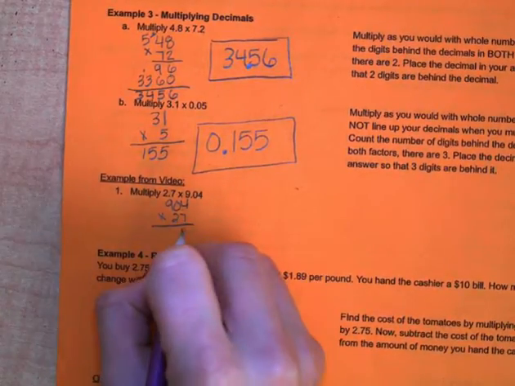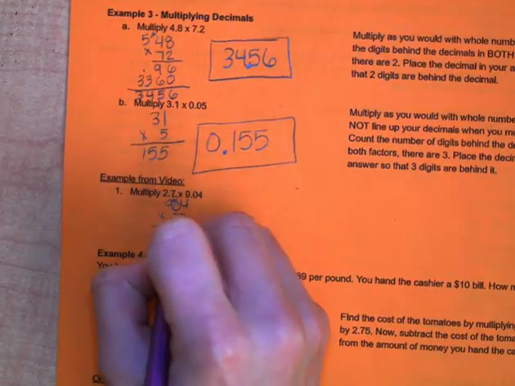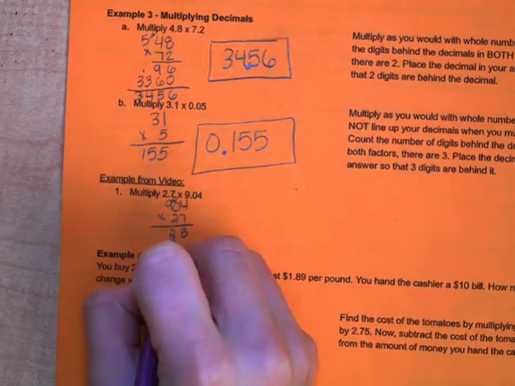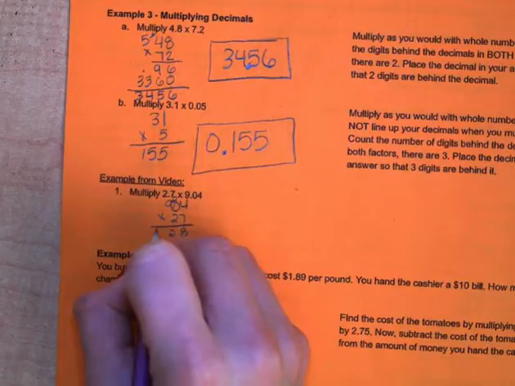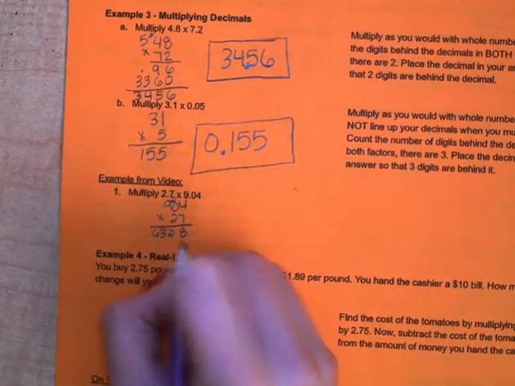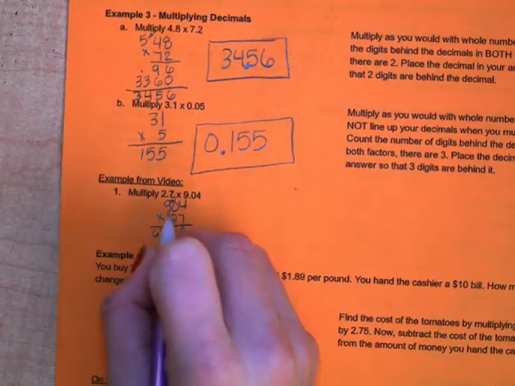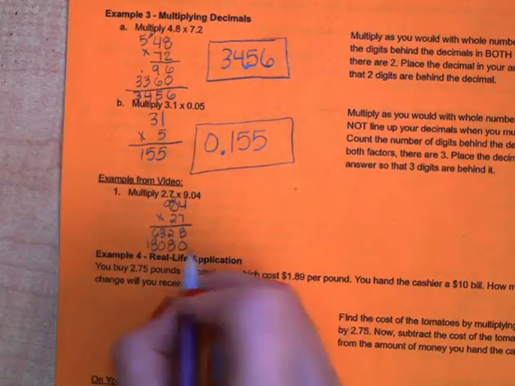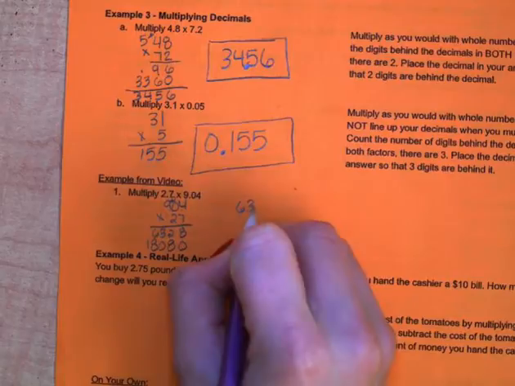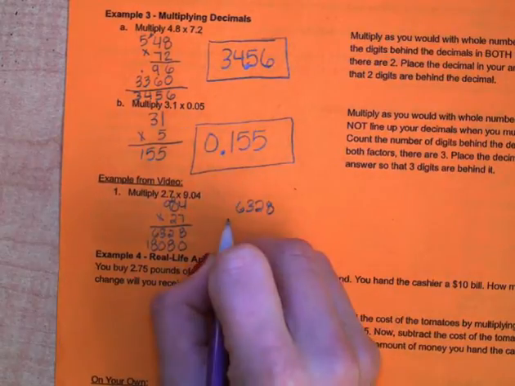7 times 4 is 28. 7 times 0 is 0, plus 2 is 2. 9 times 7 is 63. 2 times 4 is 8. 2 times 0 is 0. 2 times 9 is 18. Okay, I'm going to rewrite that up here so that we can add much easier.